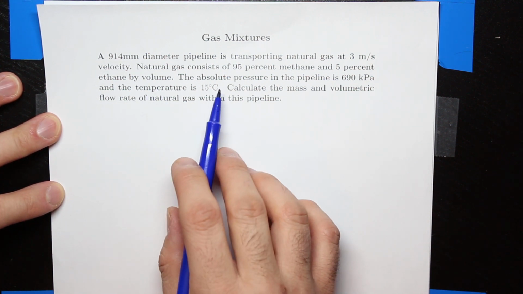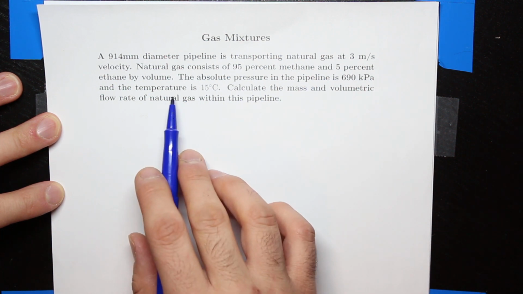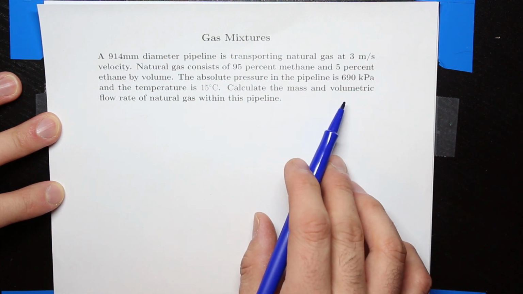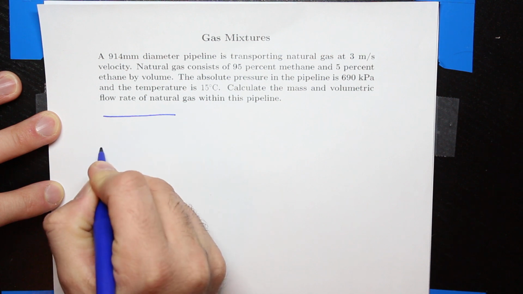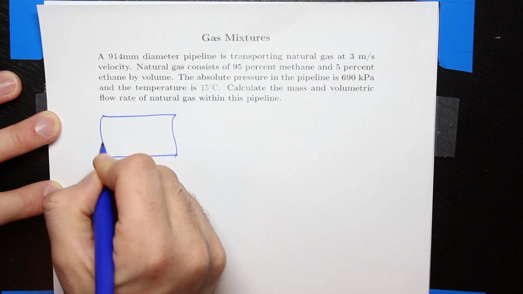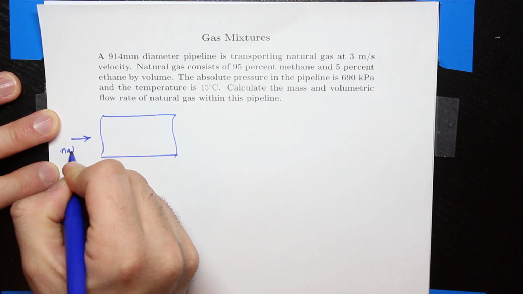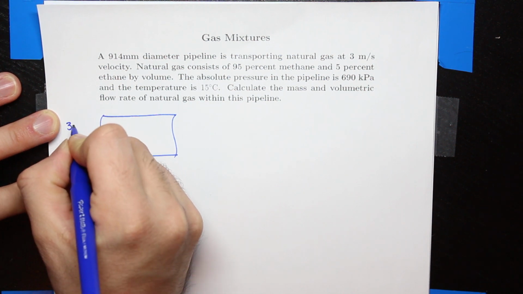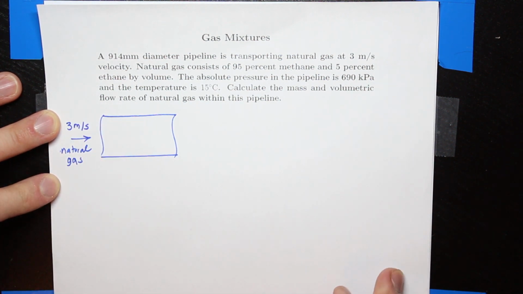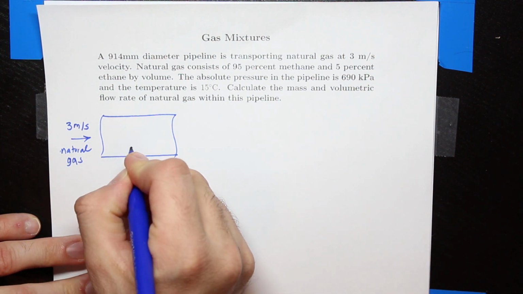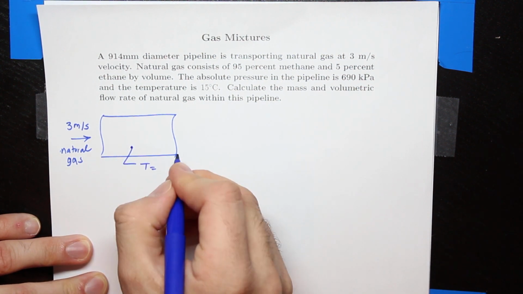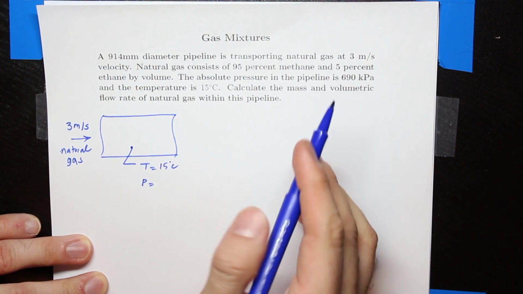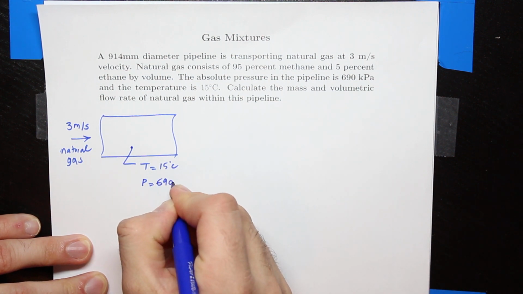The absolute pressure in the pipeline is given. Also, the temperature in the pipeline is given. The question is asking for the mass and the volumetric flow rate of the natural gas within the pipe. So let's say this is our pipe and we have natural gas passing through the pipe. The velocity of the natural gas is 3 meter per second. What we know from the gas is the temperature, which is 15 degrees C, and the absolute pressure, which is 690 kPa.